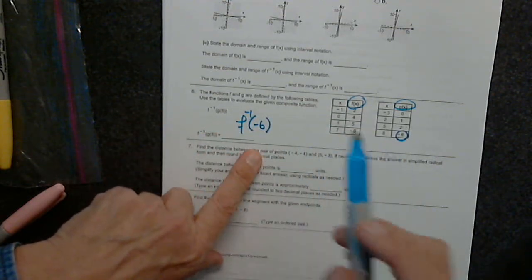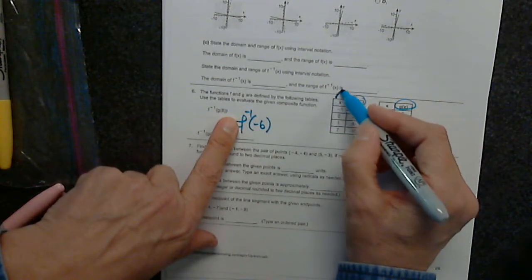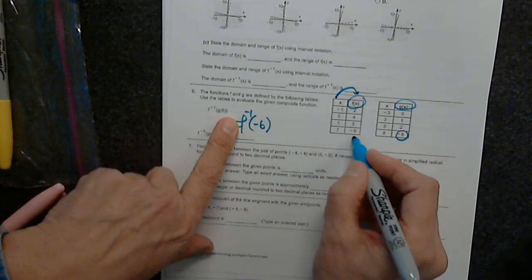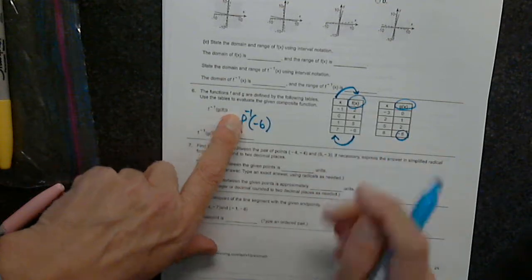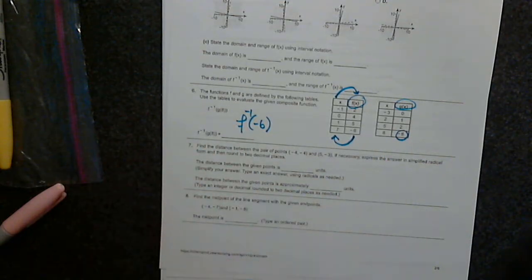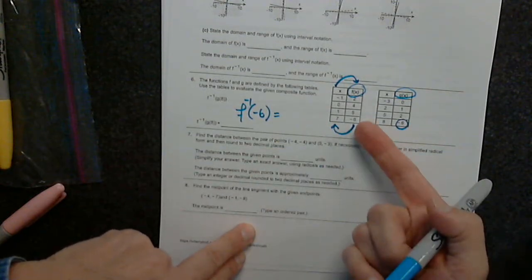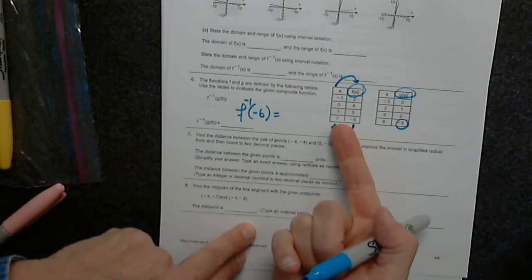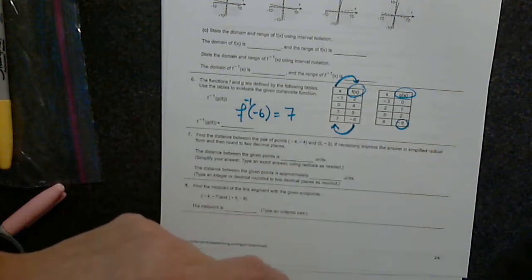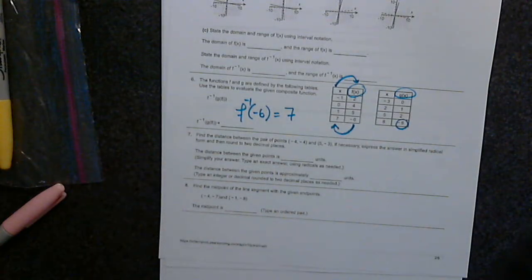So careful. F goes from this to this. F inverse goes from this to this. You already gave me the answer. I just wanted to explain for everyone. So then f inverse of negative 6 must be 7. Is this clear, everyone? Yes? Any questions? Perfect. Please choose the next.